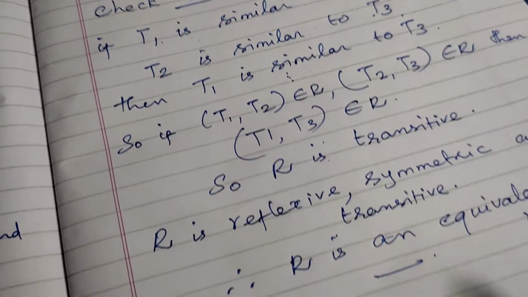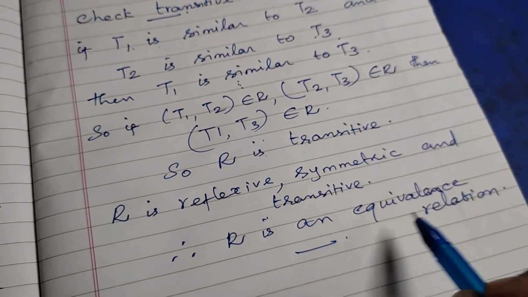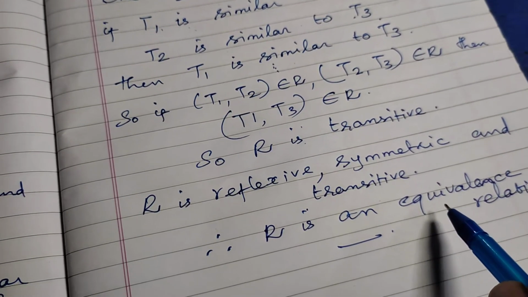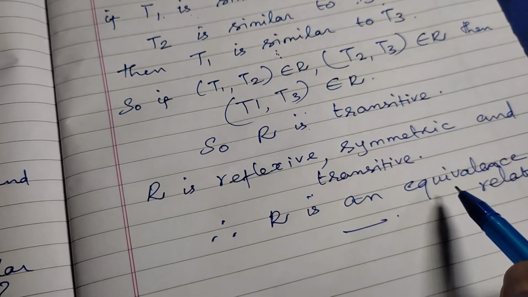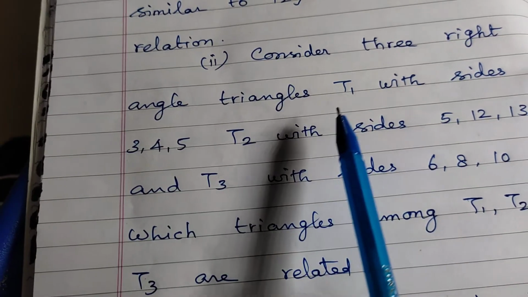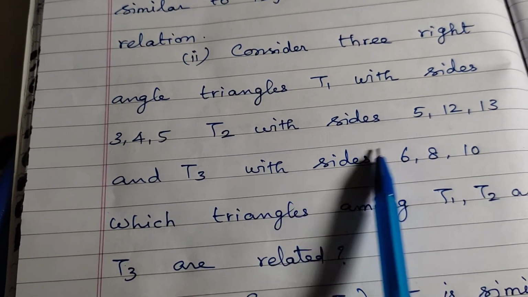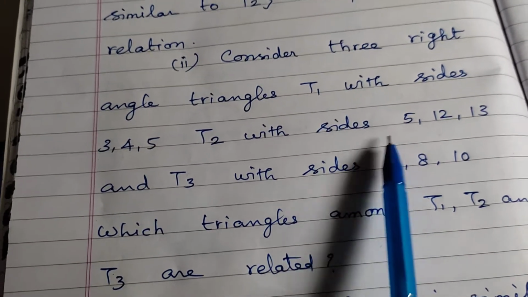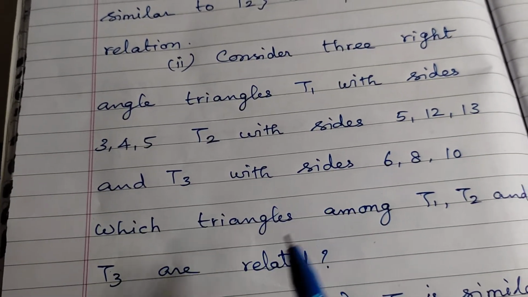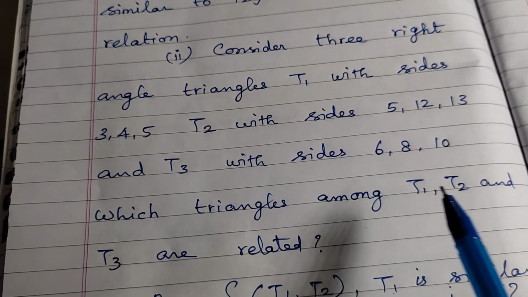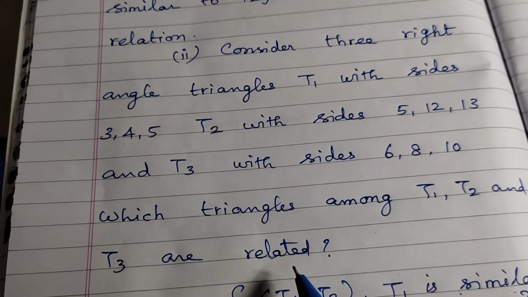Now the second part. Here we have the second part in the sum. Consider three right angle triangles T1, T2, T3 with respectively these three sides. The question is, which triangles among T1, T2 and T3 are related?